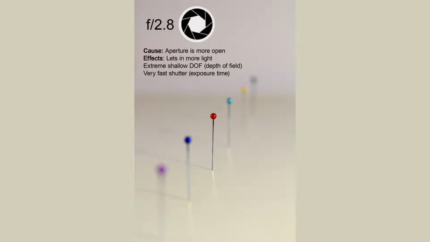Okay, so here we go. I took a few pictures using pins spaced about 2 inches apart to give you a better idea of what the aperture does to an image when you're shooting it and when you've got it on a particular setting.